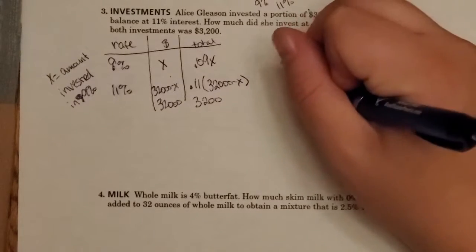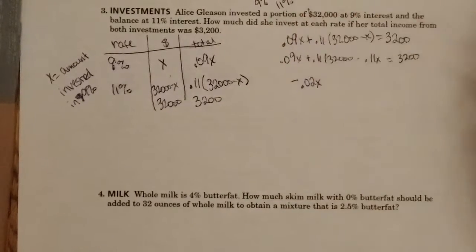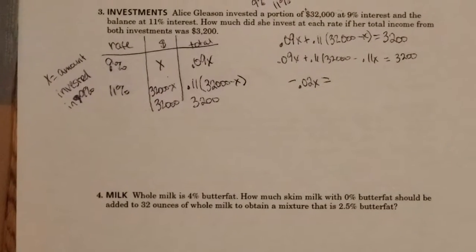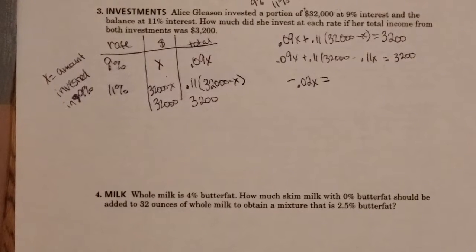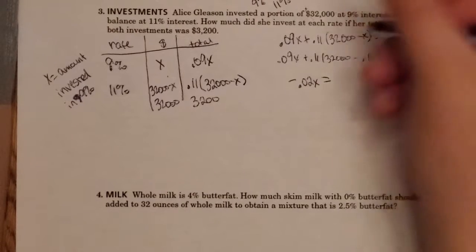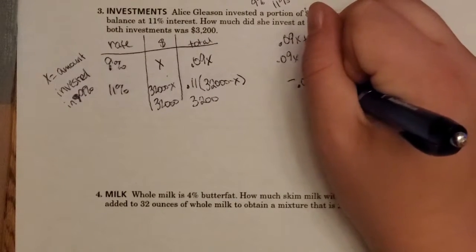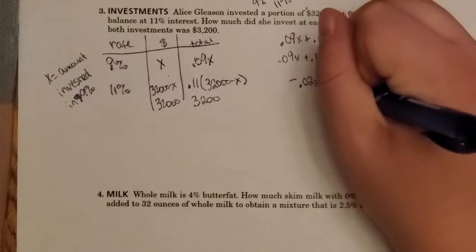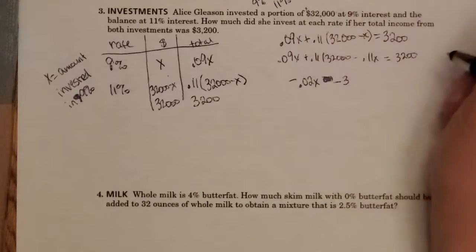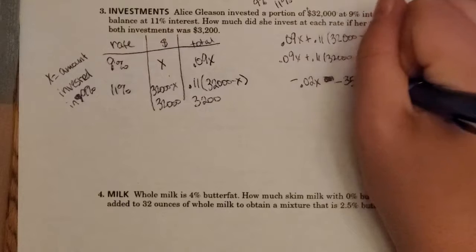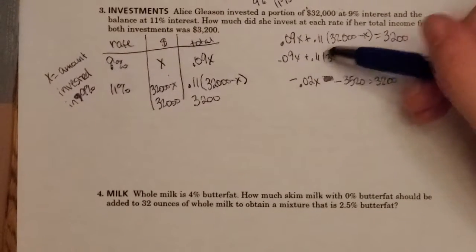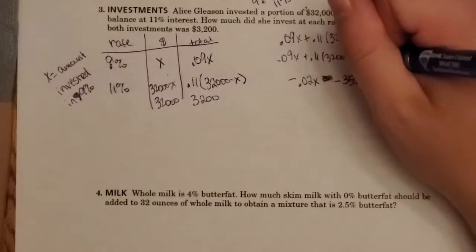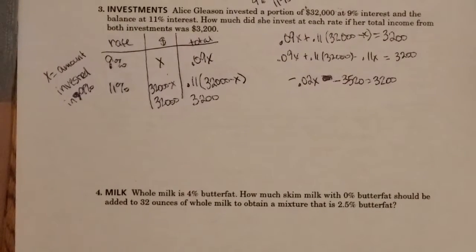So I have negative 0.02x plus 0.11 times 32,000, which gives me 3,520, equals 3,200. Okay, so all I did was simplify multiplying this out and combining like terms.